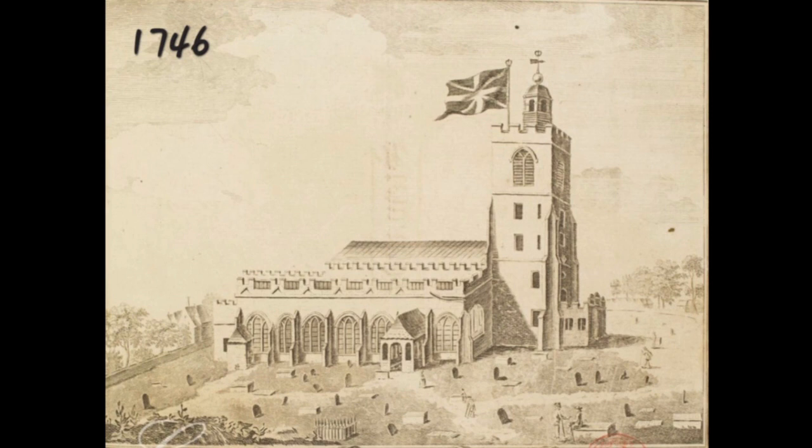1746, and you can see at this time the bell tower still has its little turret on top, and the churchyard is much more occupied with stones and headstones, tombstones, whatever you want to call them, than it is nowadays.